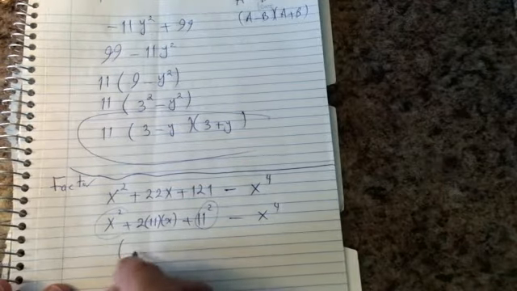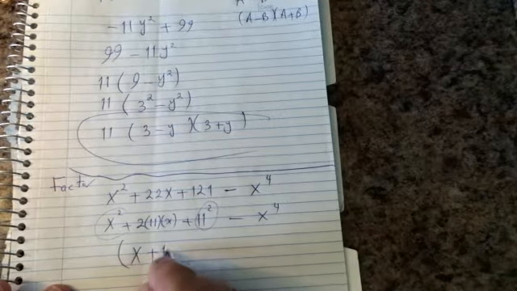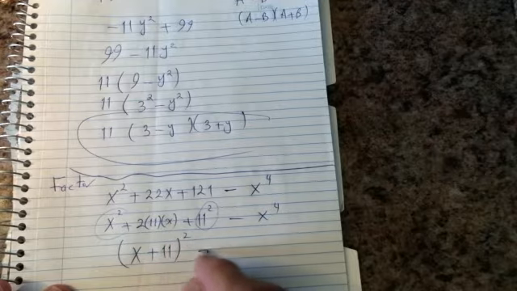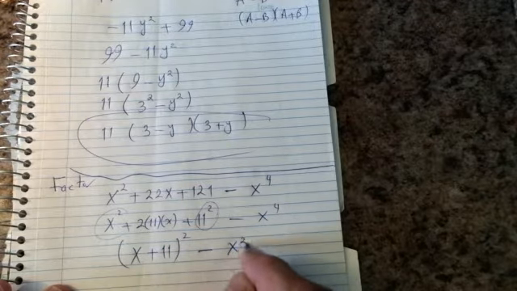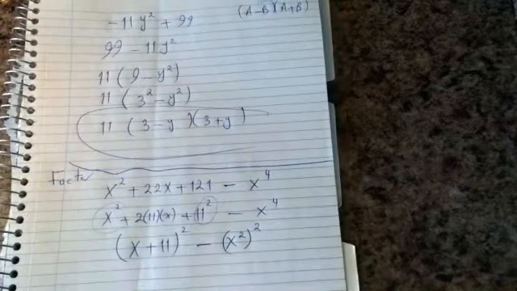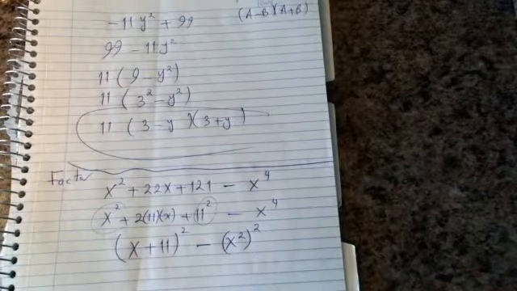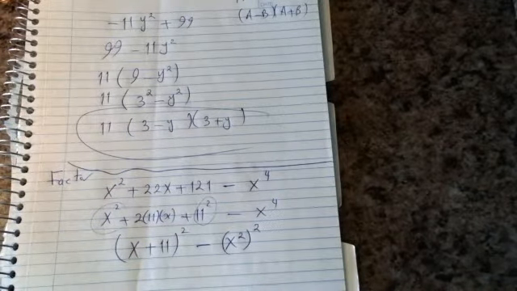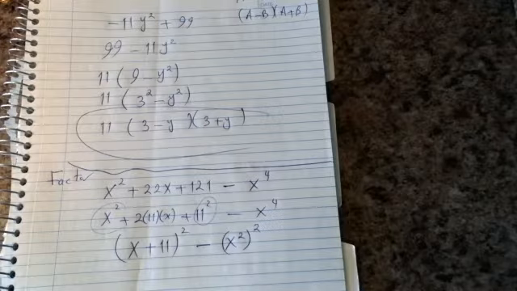Okay, so you could write it as (x plus 11) to the power of 2 minus, you could write this one also like that, because x² to the power of 2 is x⁴. So we used one method of factoring already.